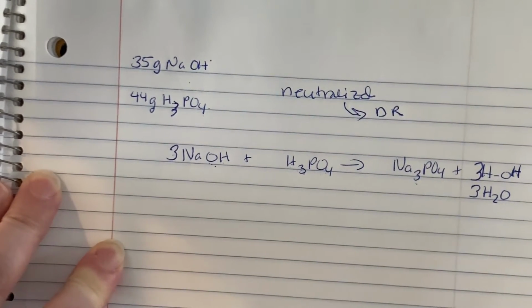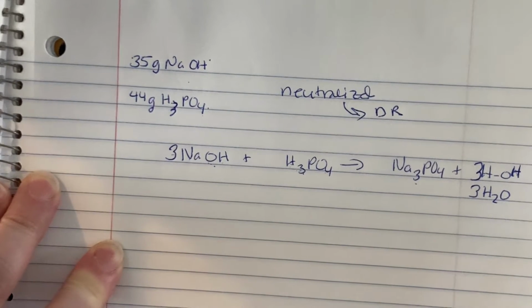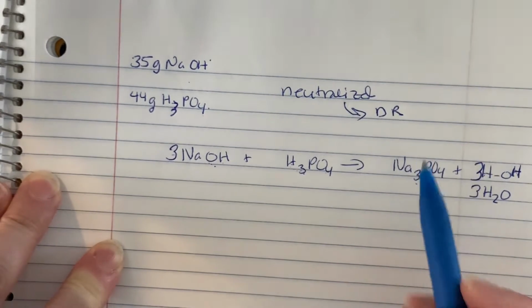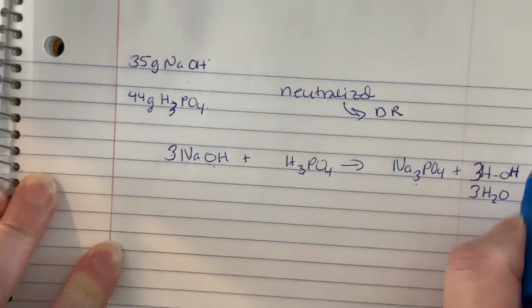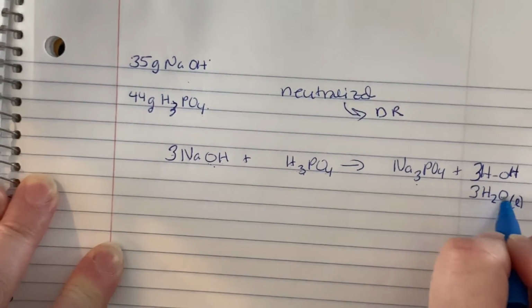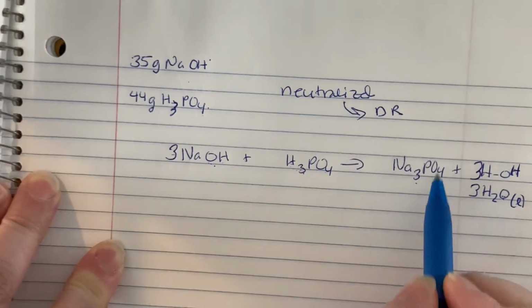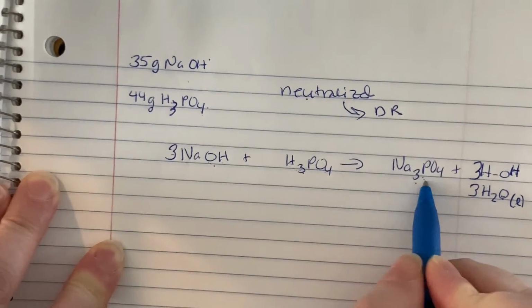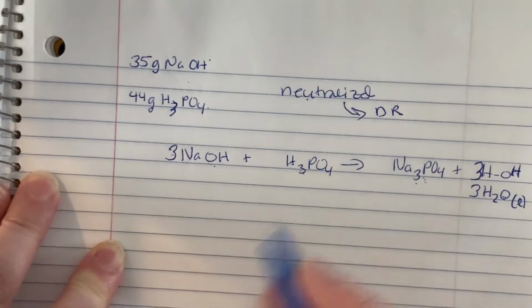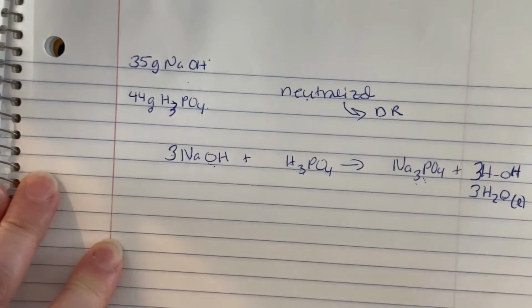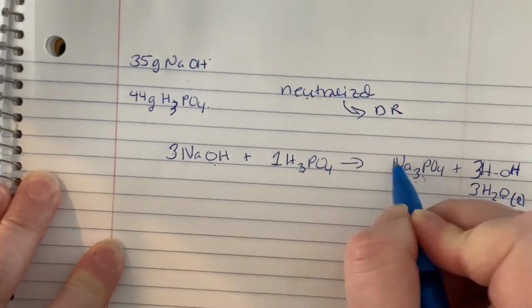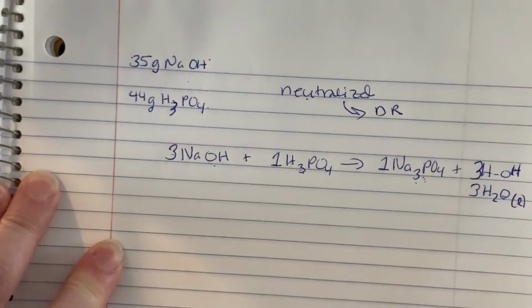We don't need state symbols today, but if it asked you for state symbols or whether the reaction happened or not, use your state symbols to make sure. Since it's a neutralization reaction and we created water, we know the reaction is going to happen. We just don't know if this product is going to be aqueous or a solid precipitate. Okay, it's balanced.